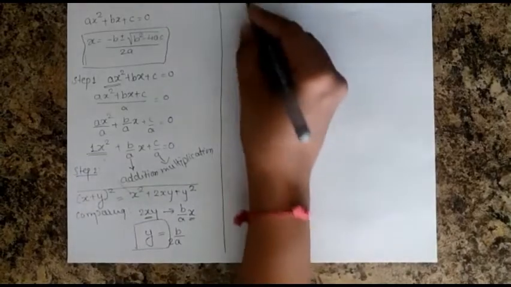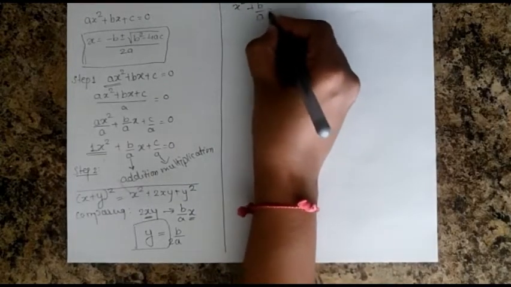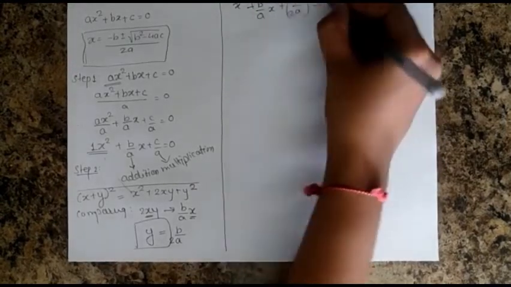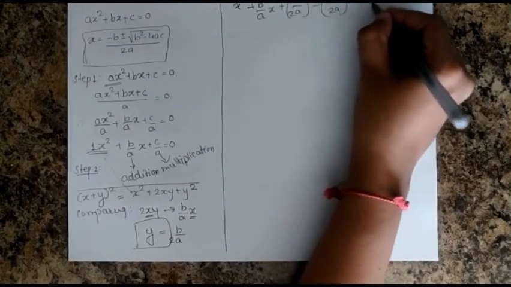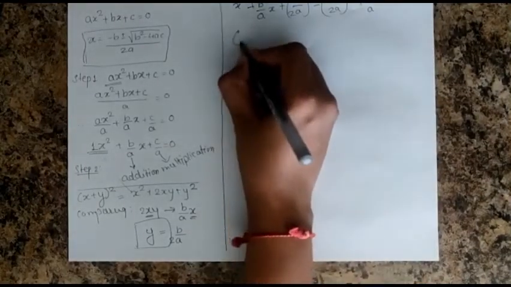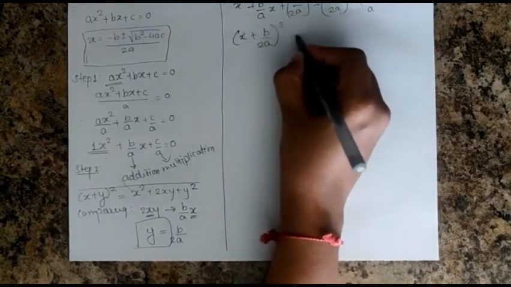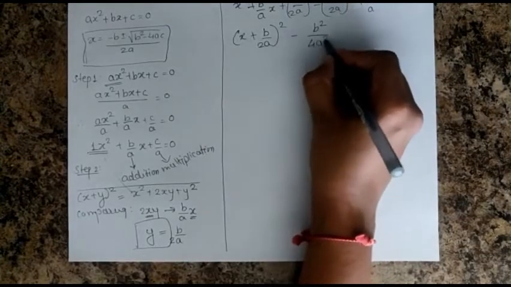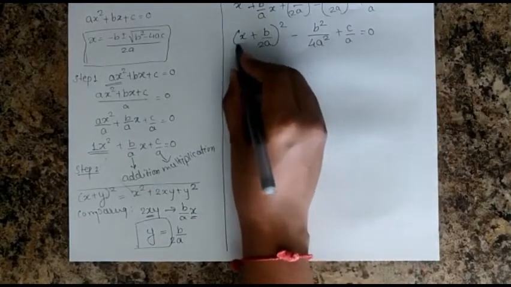So what we'll do is, we will add and subtract b upon 2a whole square, so the value of equation doesn't change. Once we get this equation, we know, right, this is x plus y bracket square. So first term x plus b upon 2a bracket square minus b square upon 4a square plus c upon a equal to 0.